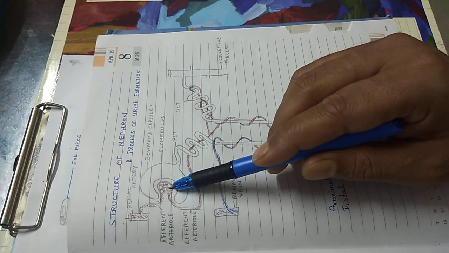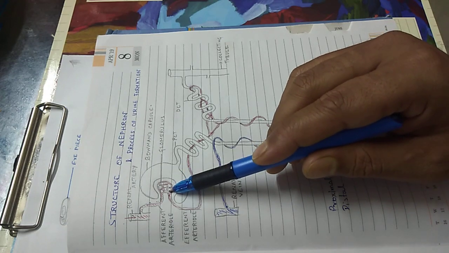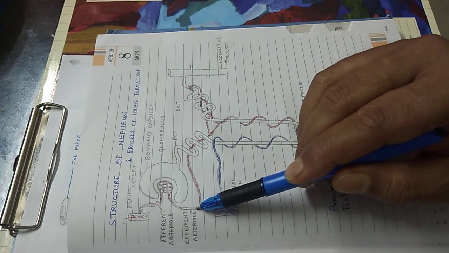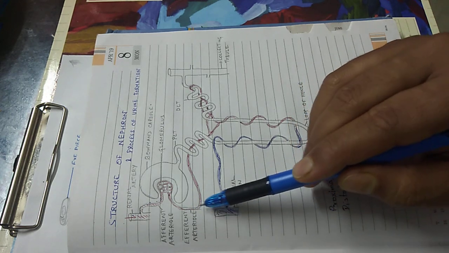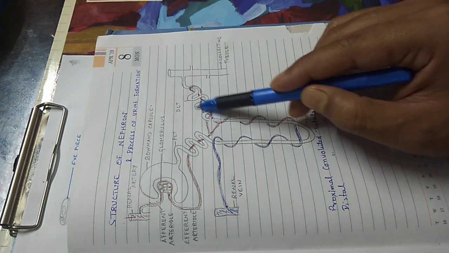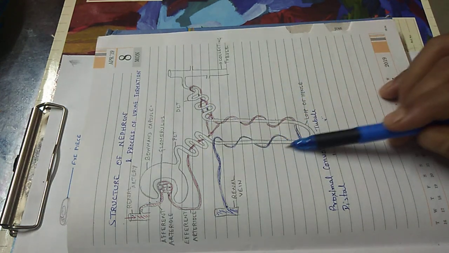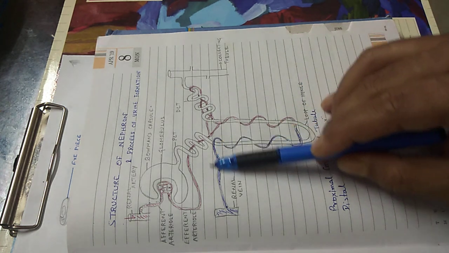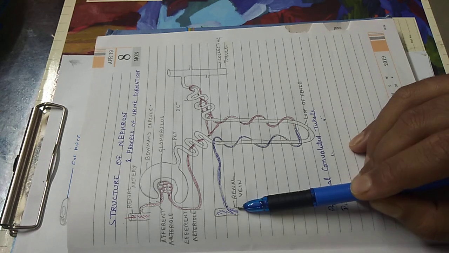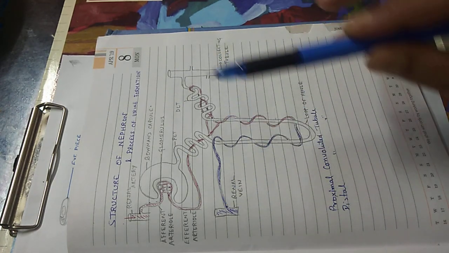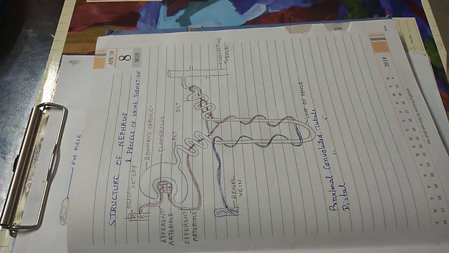Now from the glomerulus, the blood capillaries will join and they will come out again as an arteriole which is called the efferent arteriole. The efferent arteriole will coil around the PCT, DCT and the loop of Henle. And from midpoint it is again known as venule, and this will go and join the renal vein. So this is the overall structure of the nephron and how blood is supplied to the nephron for filtration.